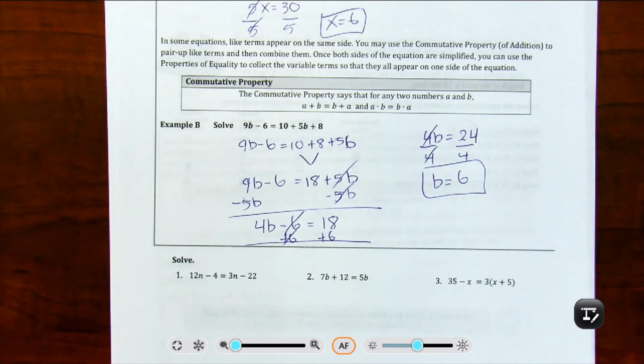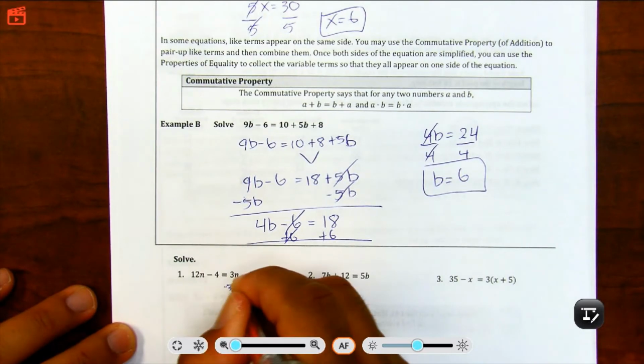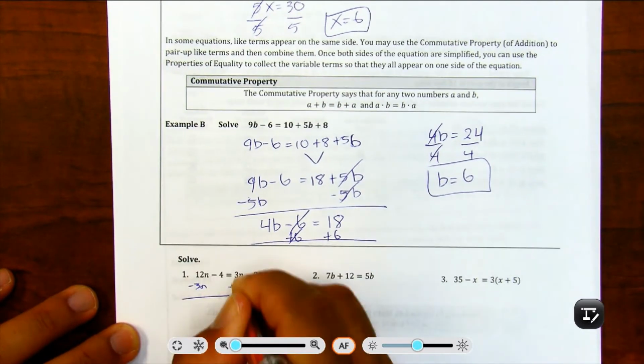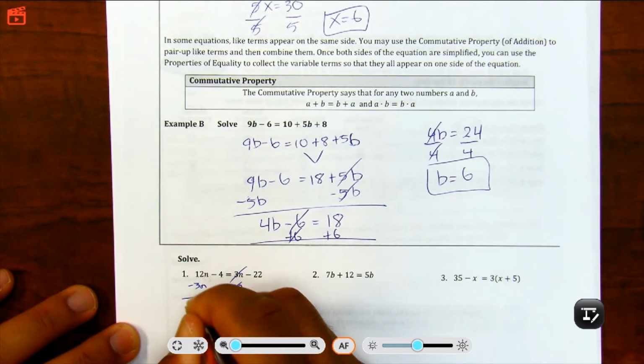So in the next examples, use these properties to solve these. For problem number 1, you want to move the 3n to the left side. So subtract 3n, subtract 3n. You have 9n minus 4 equals negative 22.